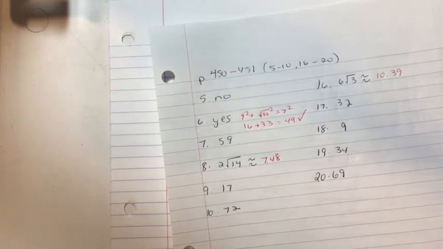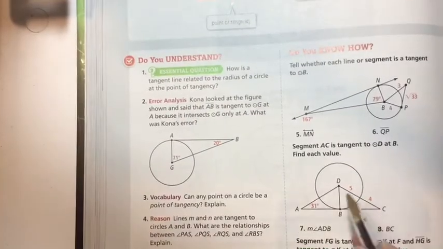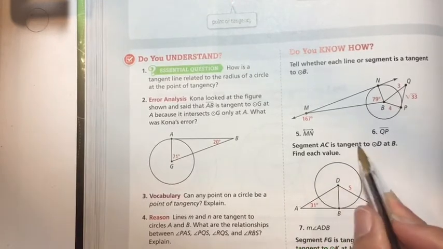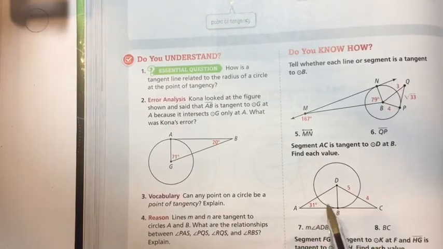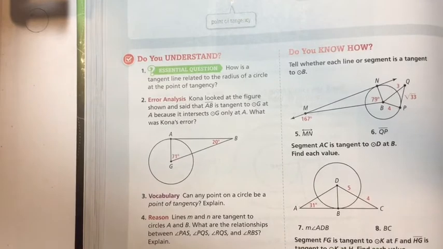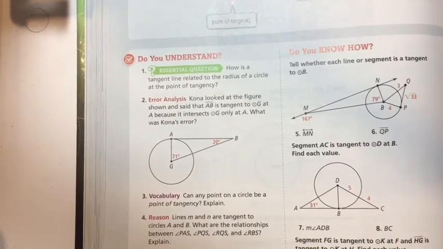Okay, moving on to number 7. You want the measure of angle ADB. And because you know this is a tangent, you know this is 90. So 180, subtract 90, subtract 31 is 59. Okay.